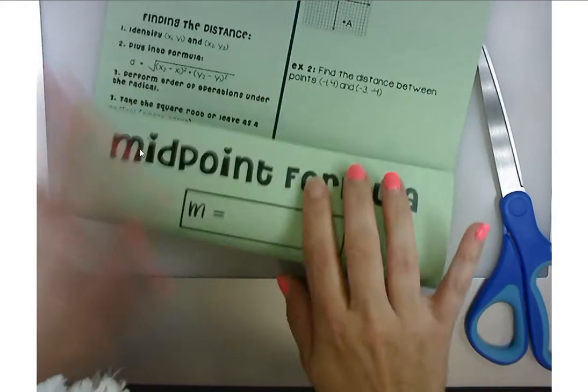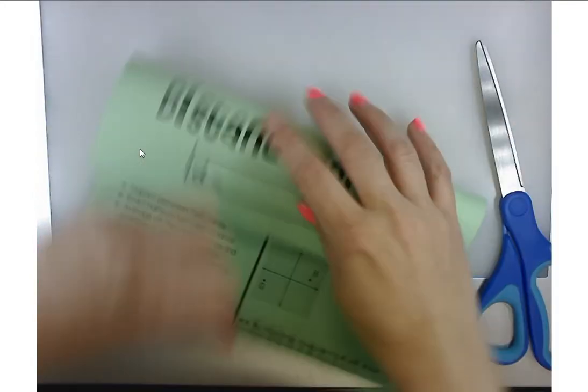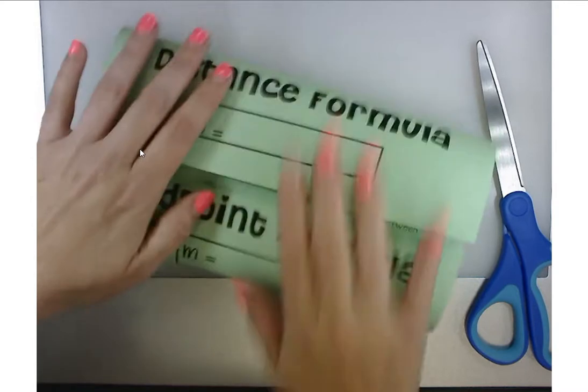And while I'm going to get my notebook, what you can do is you can start to fold your green sheet. What's going to happen is these are going to meet in the middle.